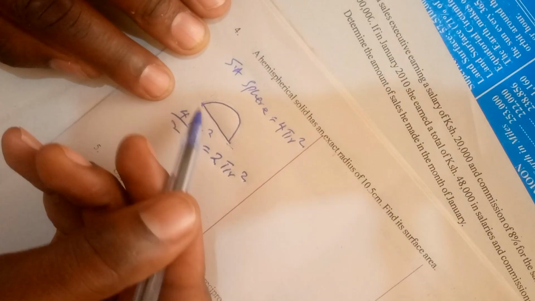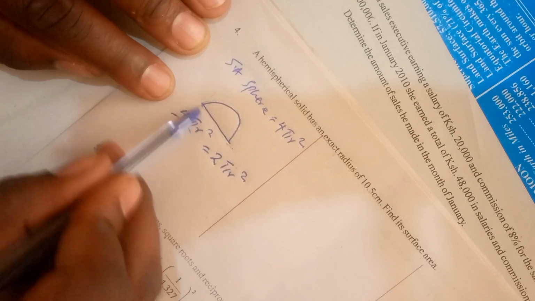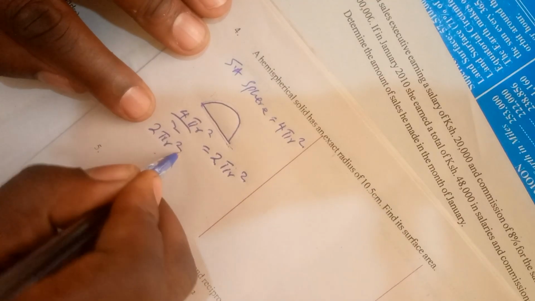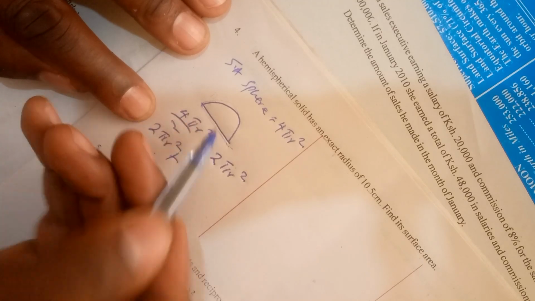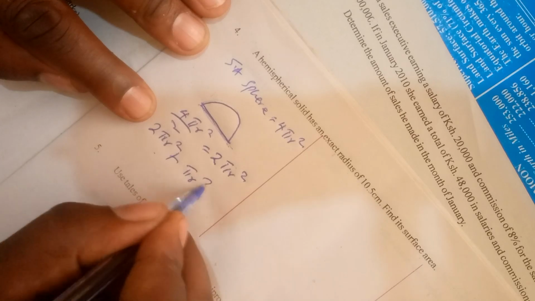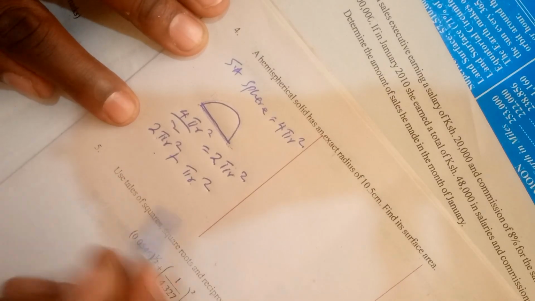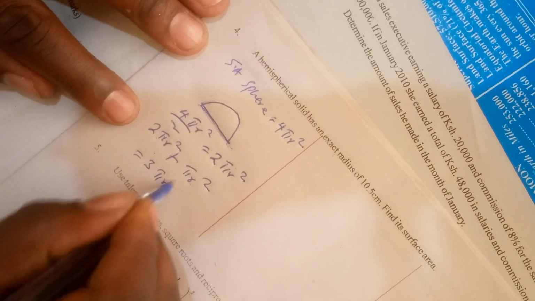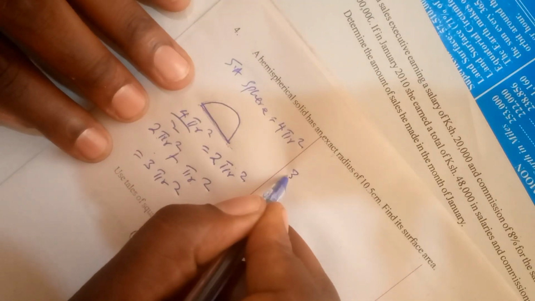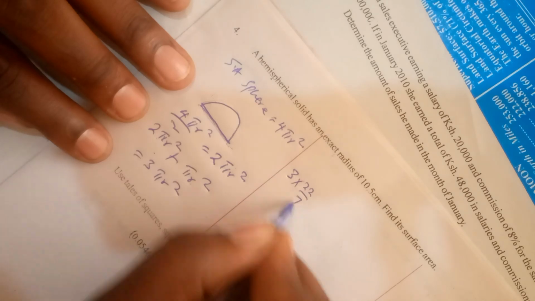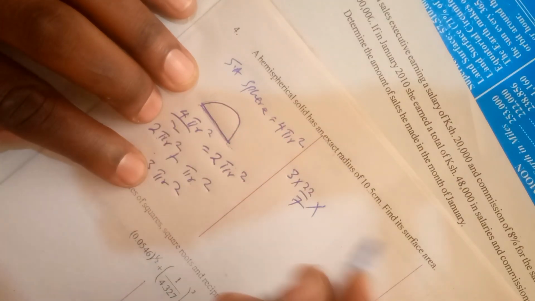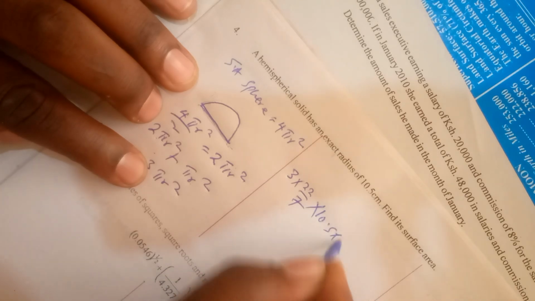But we have another surface which is coming up after cutting this one, so the formula will be 2 pi r squared plus the area of the base, this part, which will be pi r squared. So when you add 2 pi r squared plus pi r squared, it's actually 3 pi r squared. That is the formula for finding the surface area of a hemisphere. So it will be 3 times 22 over 7 as pi times r, given the radius exactly 10.5, so times 10.5 times another 10.5.